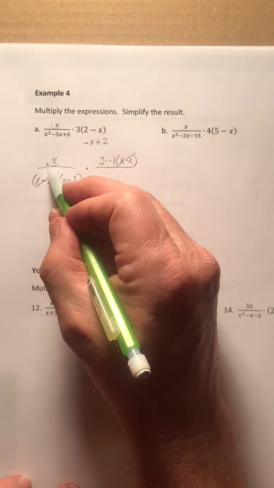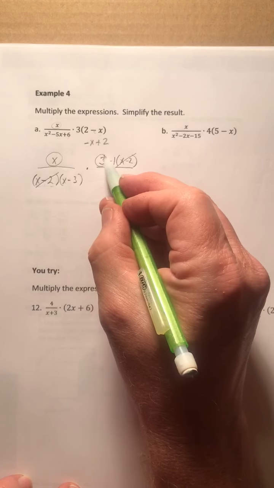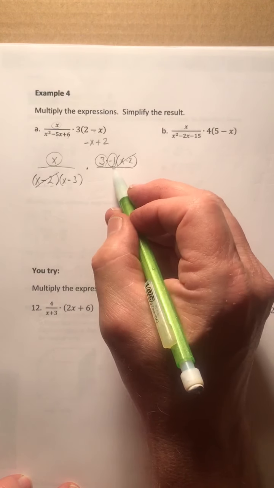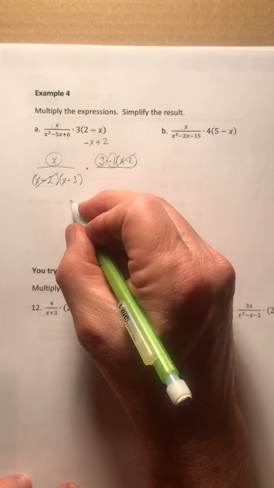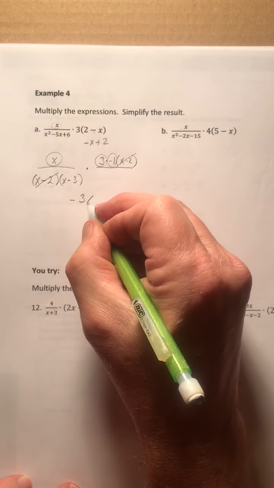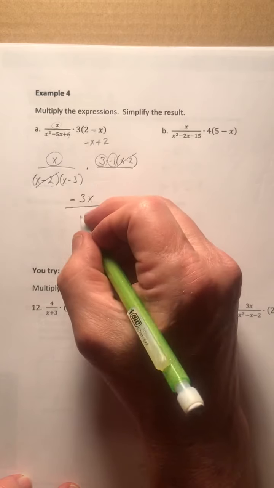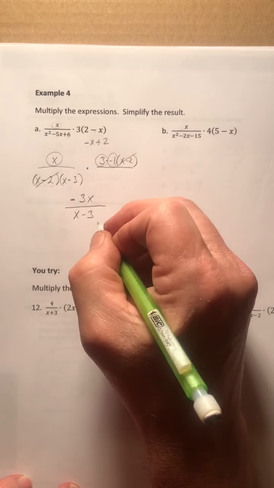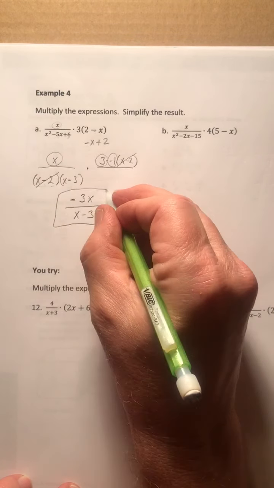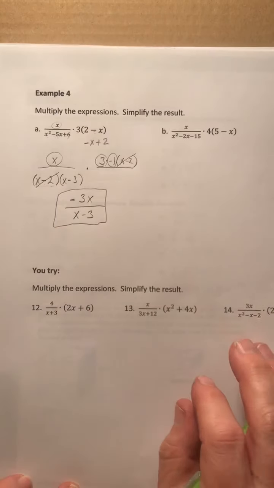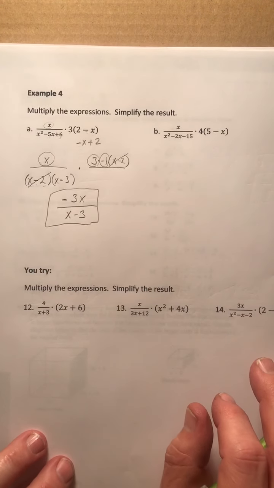So now on the top, we're left with an x, a positive 3, and a negative 1. We multiply all those together, which gives us negative 3x in the top. And in the bottom, we got x minus 3. And that is our answer, and it is simplified. It doesn't simplify any further than that because we can't do anything else.